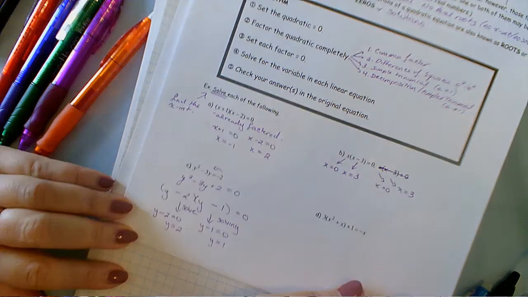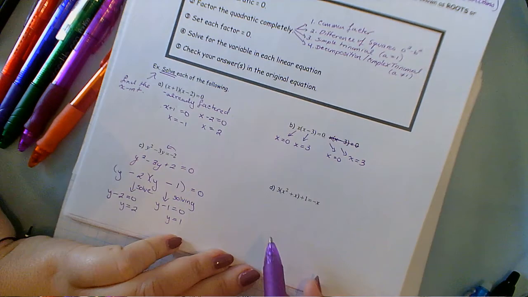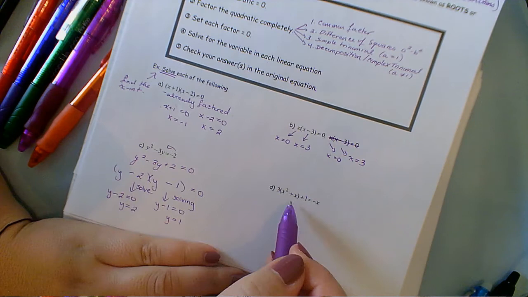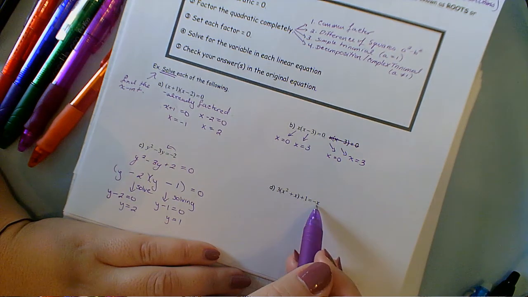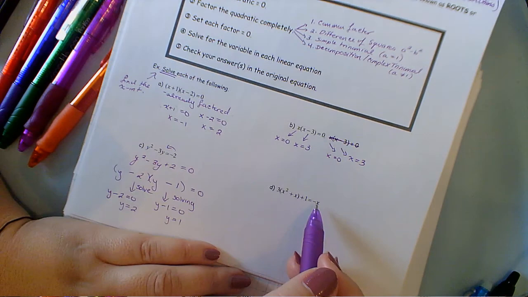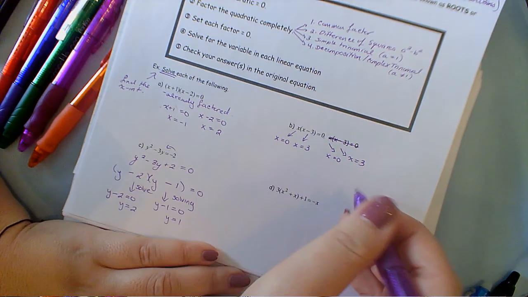Okay, now this fourth case looks really funny. This does not look like factored form. I got a plus 1 out here by himself. I have a minus x sitting on the other side of the equal sign by himself. This guy's a mess. So because this is a mess, we have to first clean this up.